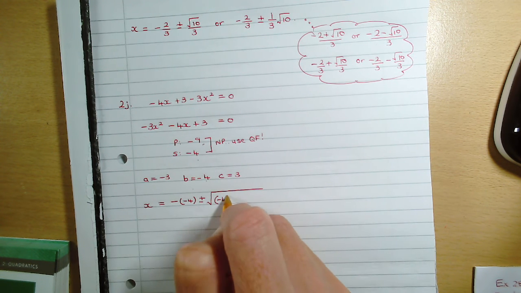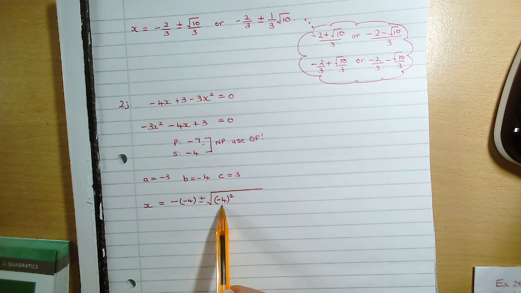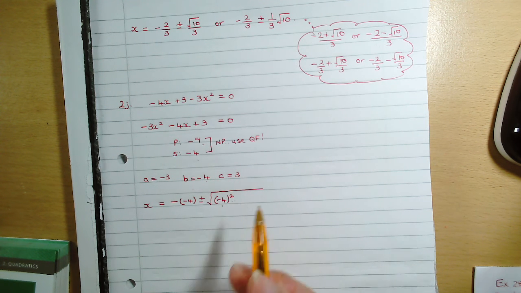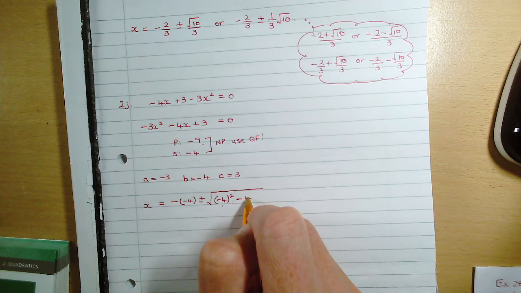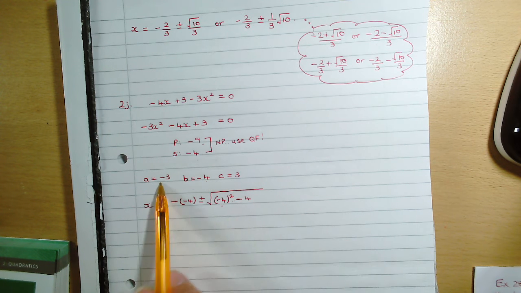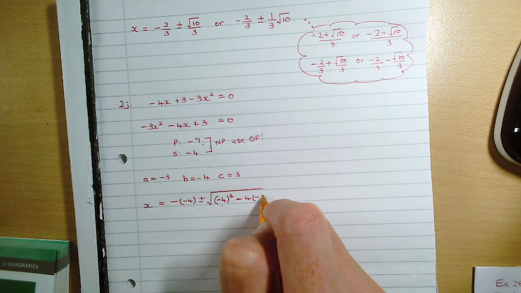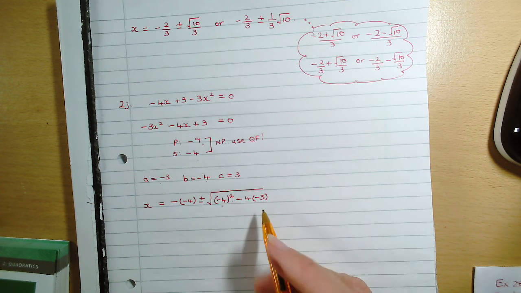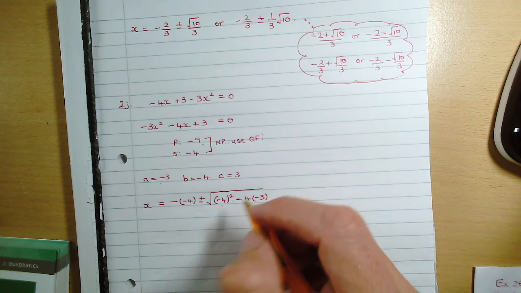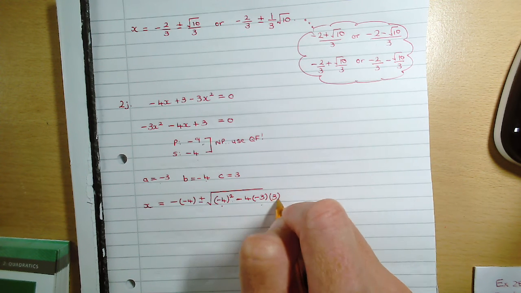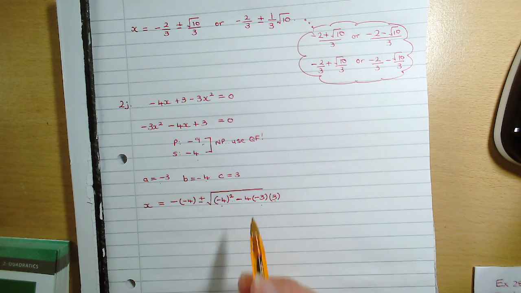So again, we're putting b in brackets for two reasons. We're subbing in a negative, we're subbing in a number that now has a power. So it's b squared minus 4, that's part of the formula. Then a is negative 3, again goes in brackets, it's negative, and what we're subbing in has a coefficient. And then subbing in c, c is 3, it goes in brackets because what we're subbing in has a coefficient.